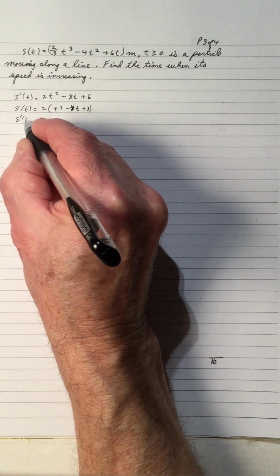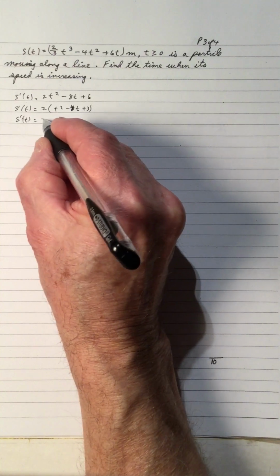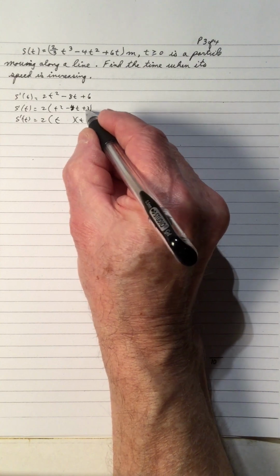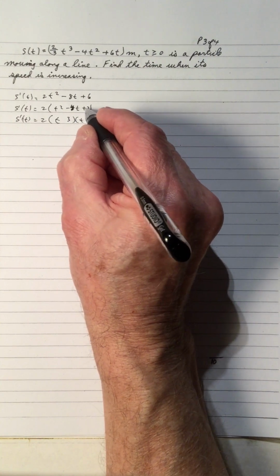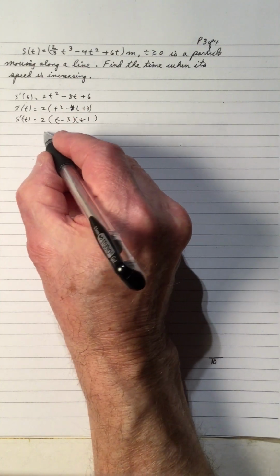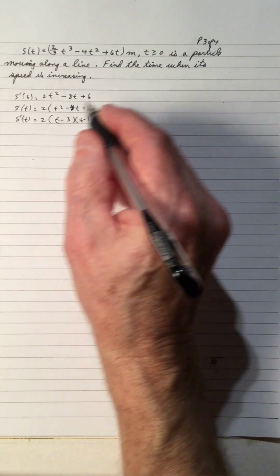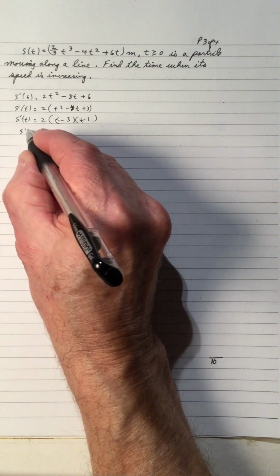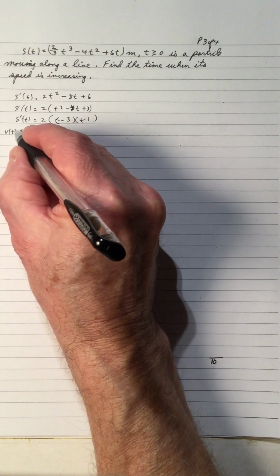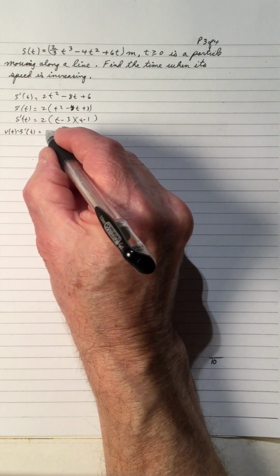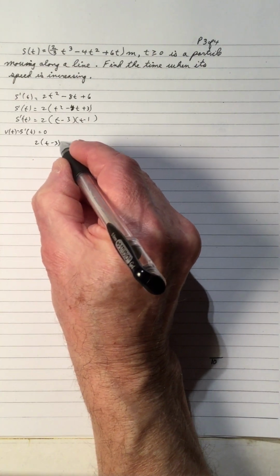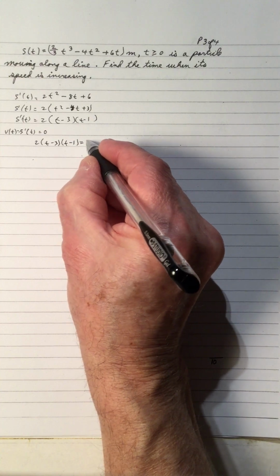So that's t, t in brackets; factors of 3 are 3 and 1, product is positive, sum is negative, so negative 3, negative 1. Then we make s prime, which is the velocity, equal to 0, so 2 times t minus 3, t minus 1 is equal to 0.